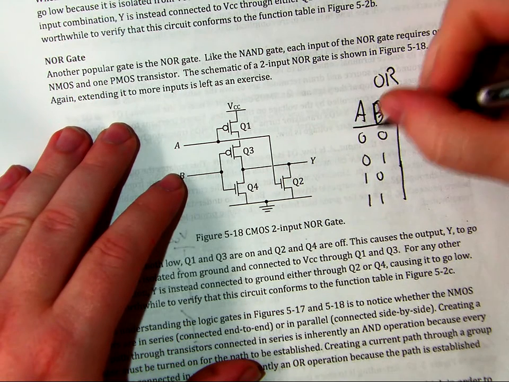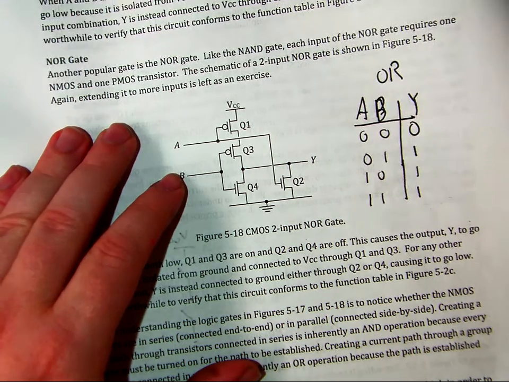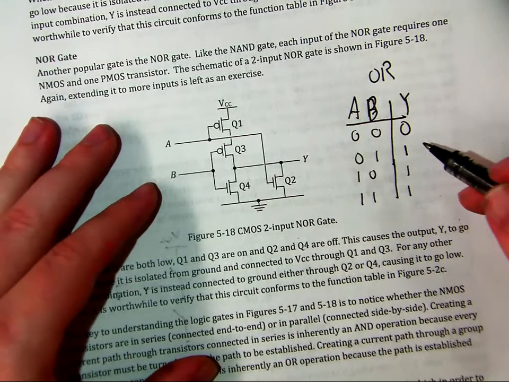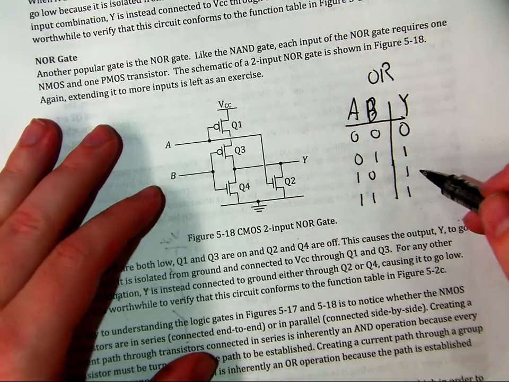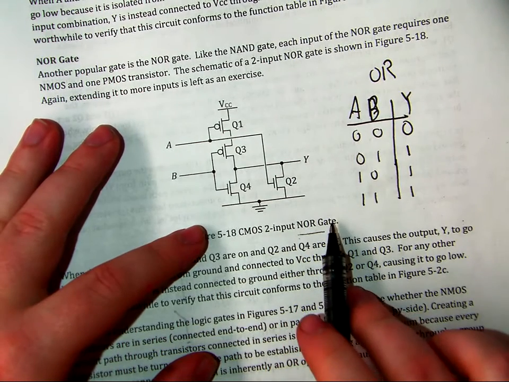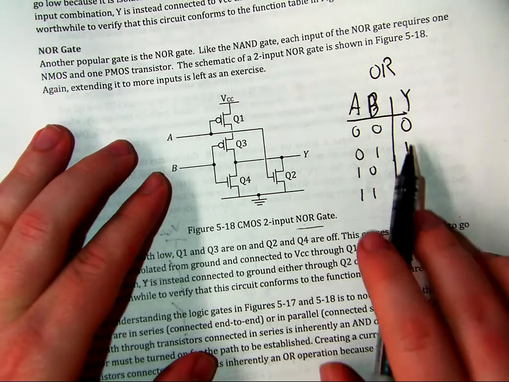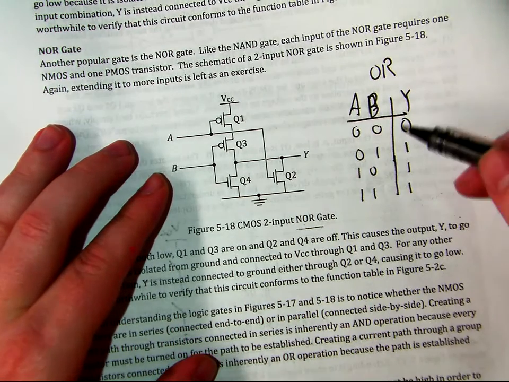And if we're OR, this is a 1, this is a 1, this is a 1, that's a 0. So what you're looking for is a NOR gate, right? Because that's what it says. Go prove to yourself, pause the video, whatnot, that these switches will behave opposite of an OR gate, because we're looking for NOR.